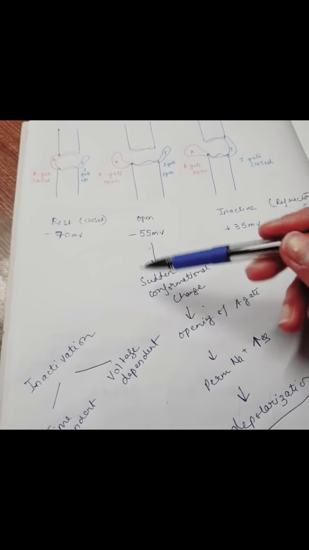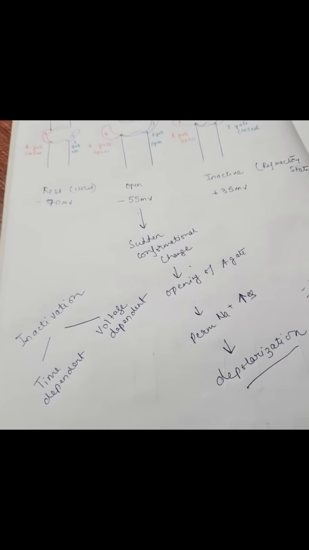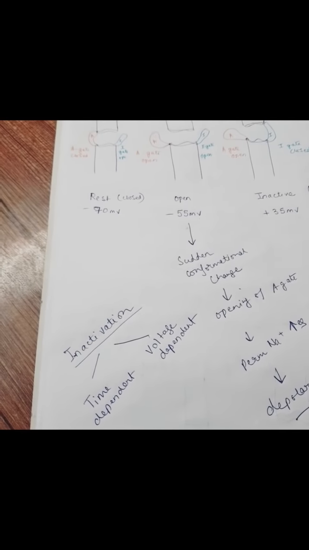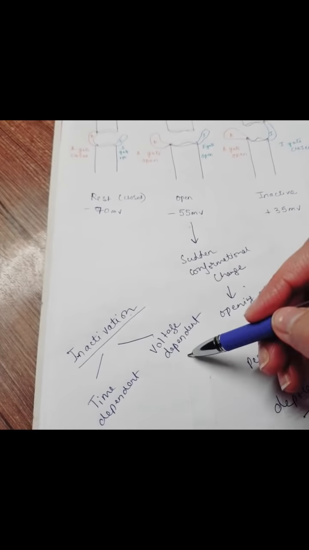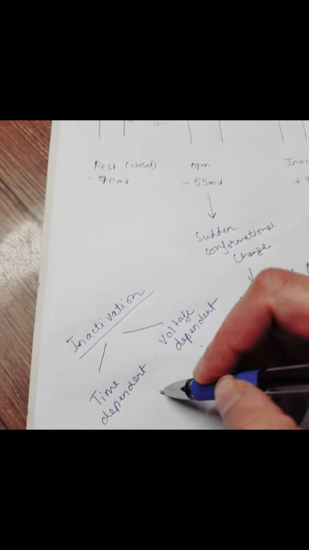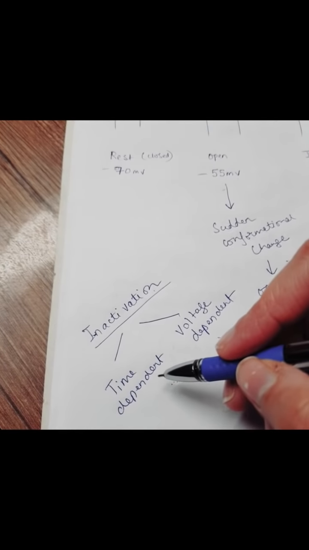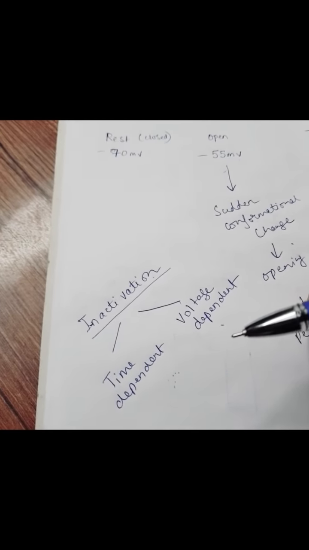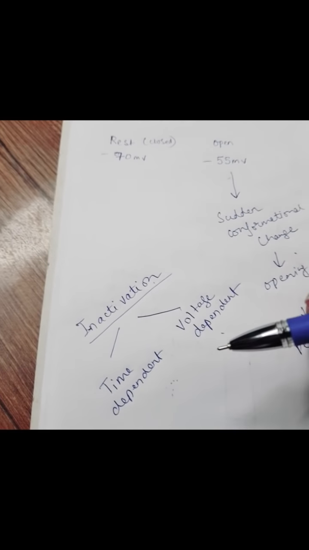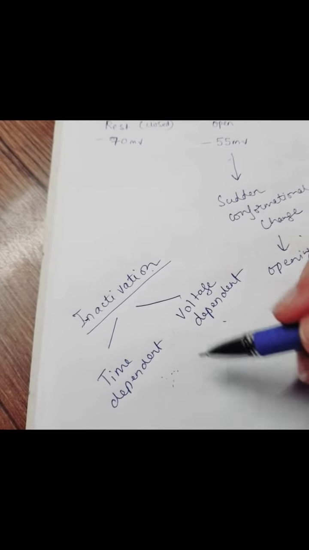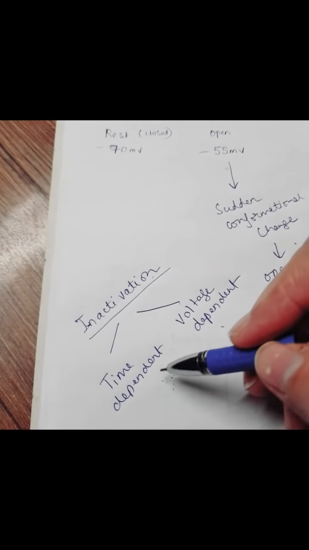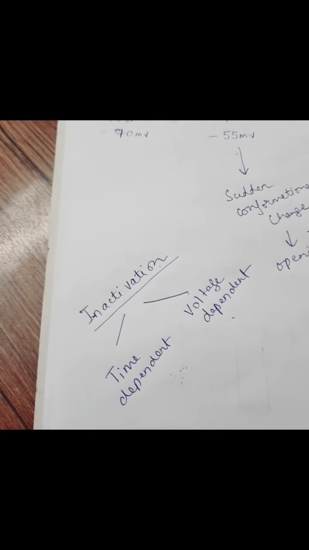That is, voltage change leads to activation. Now, what about inactivation? This voltage change can also cause inactivation. And inactivation can also occur in a time dependent manner. That is, the channel becomes inactivated after a certain period of time automatically, irrespective of the voltage. Some of the sodium channels close or become inactivated after a certain period of time.